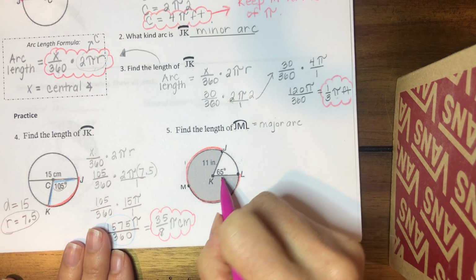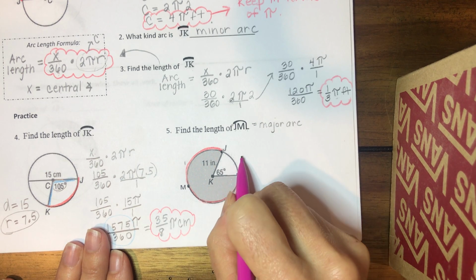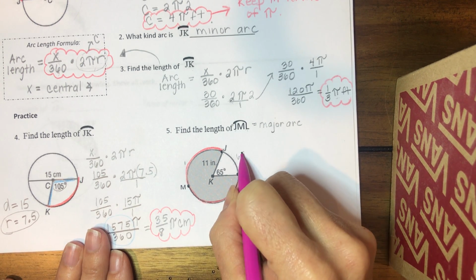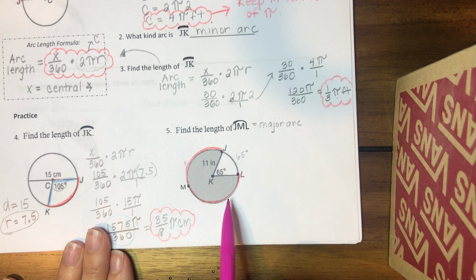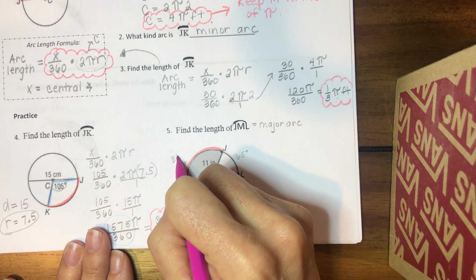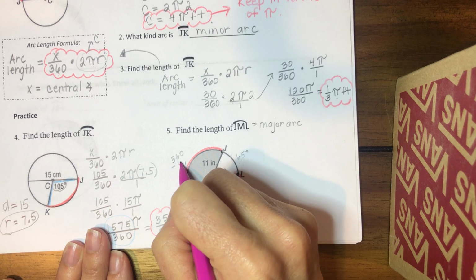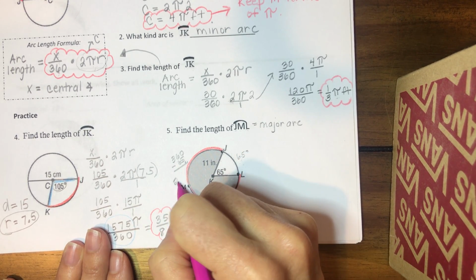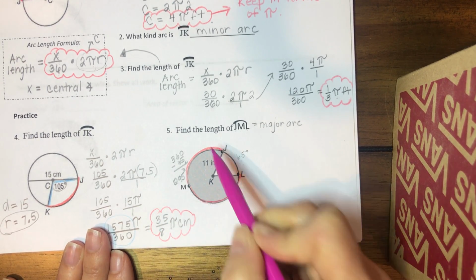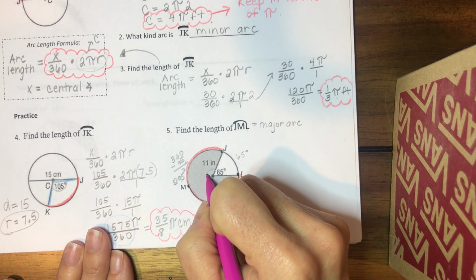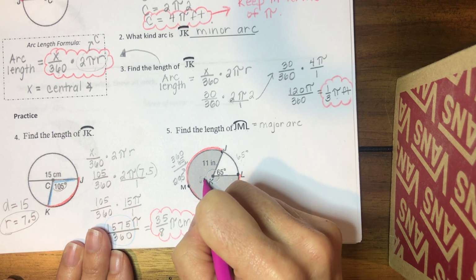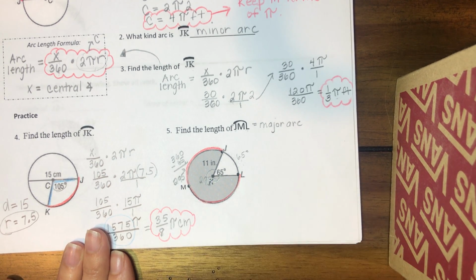So, remember, if this is 65, the arc that goes with it is 65 degrees. Now, how many degrees inside of a circle? 360. So if we do 360 minus 65, I get 295. So if this arc is 295 degrees, that means this angle inside of here is 295 degrees as well.